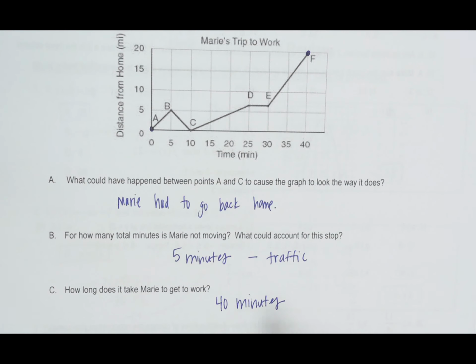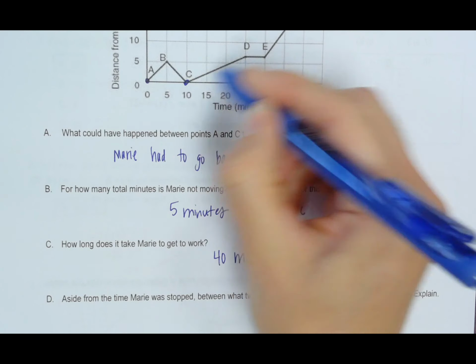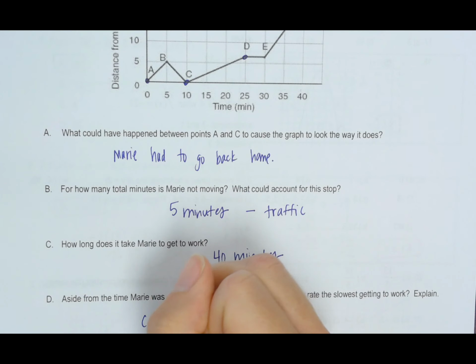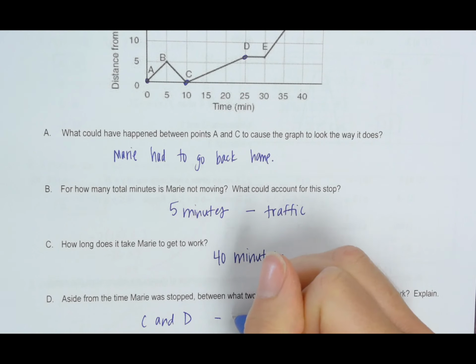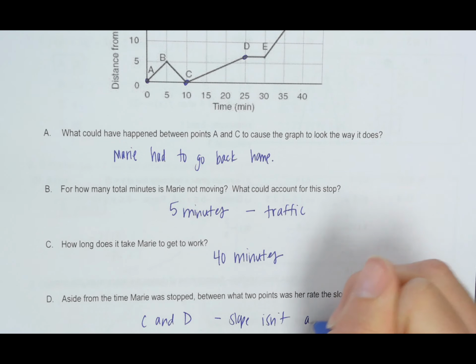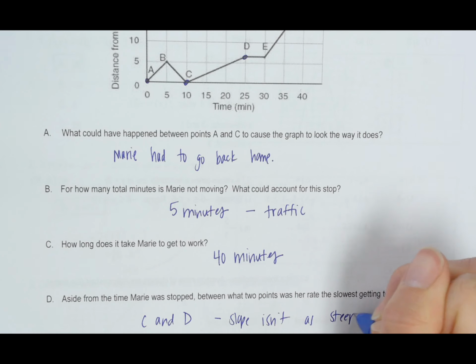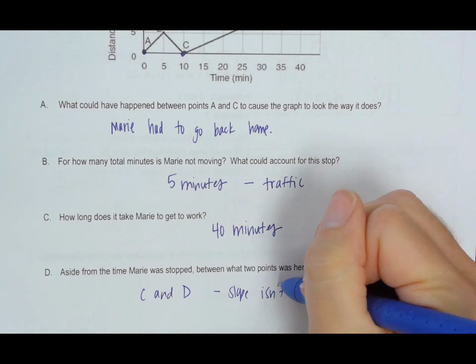So between what 2 points was her rate the slowest? I would say between points C and D. And the slope isn't as steep there. Right, which just means that her rate isn't as quick in between those 2 points.